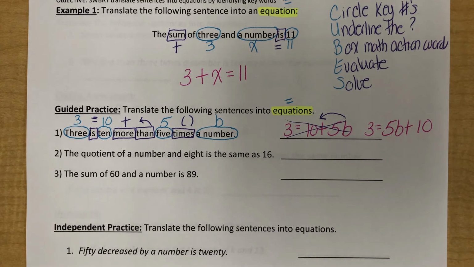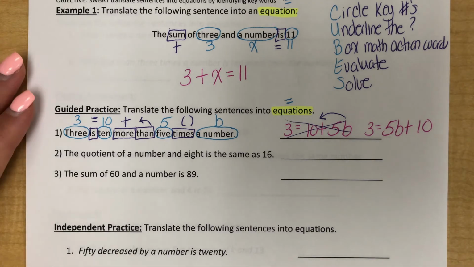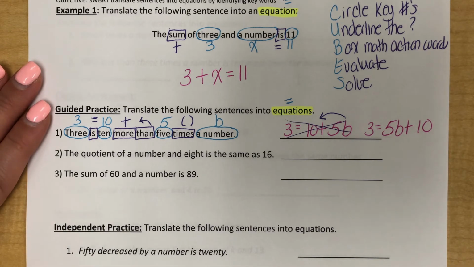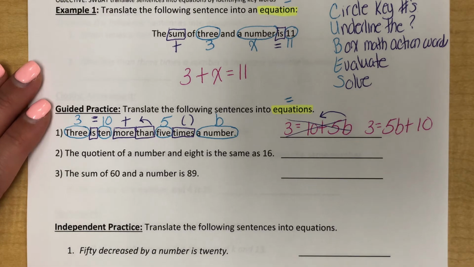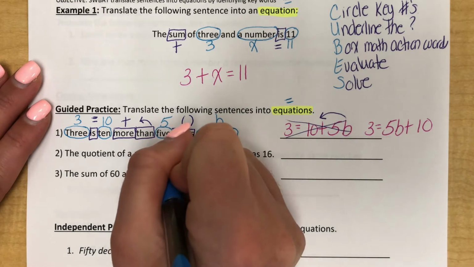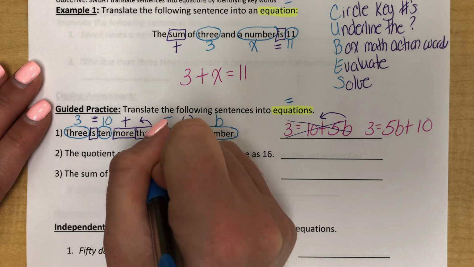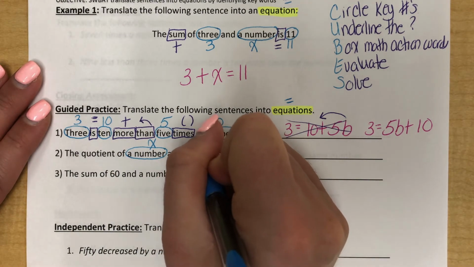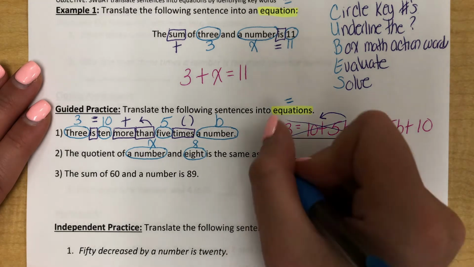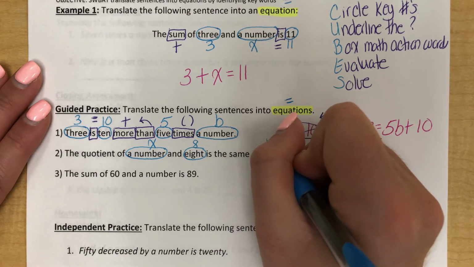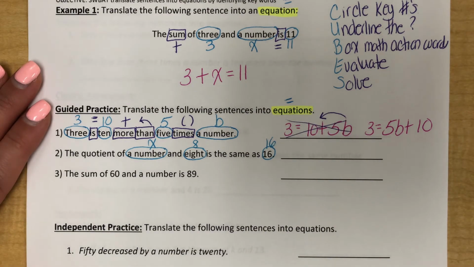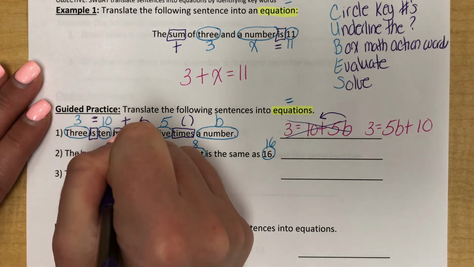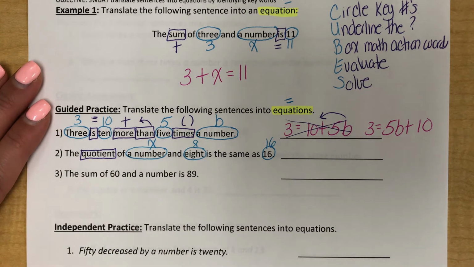All right, let's look at number 2. It says the quotient of a number and 8 is the same as 16. Okay, so let me first go through and circle my key numbers. The quotient of a number, I'm going to let that number be x, and 8 is a number, is the same as 16, and 16 is a number. Let me go back and box my math action words. Quotient is an action word. It tells me to divide.